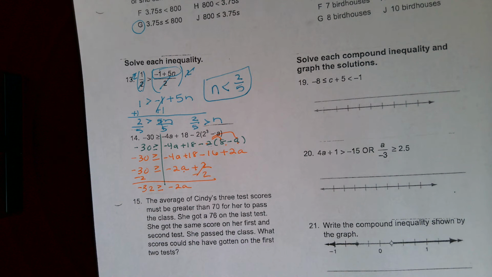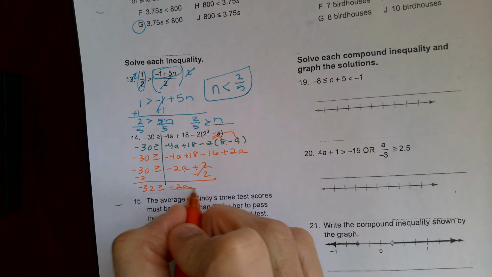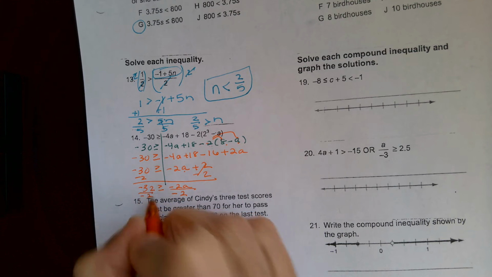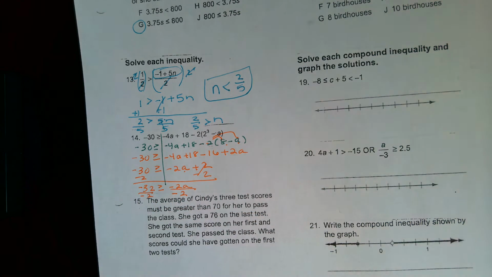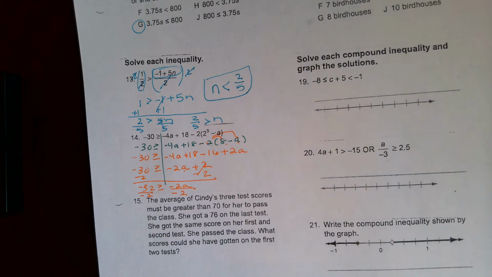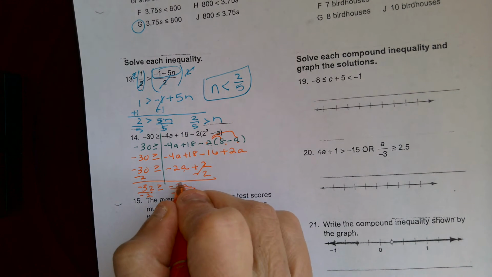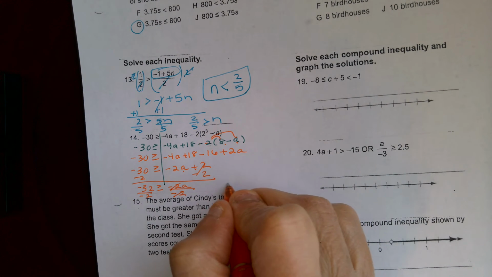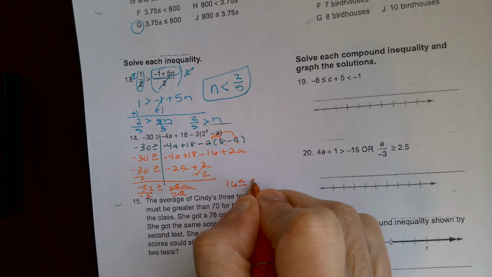Okay. Then I am looking over there and I'm like, okay, what do I have to do next? And I end up having to divide by a -2. Okay, alarms go off again because I just divided by a negative, and I have to switch that immediately.